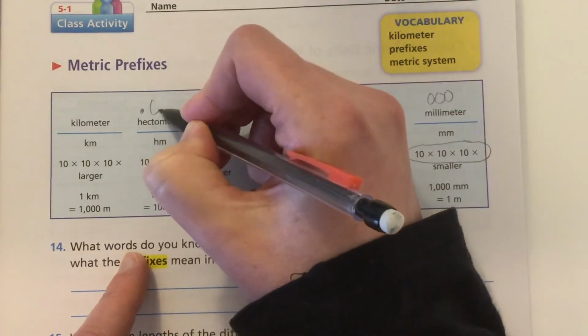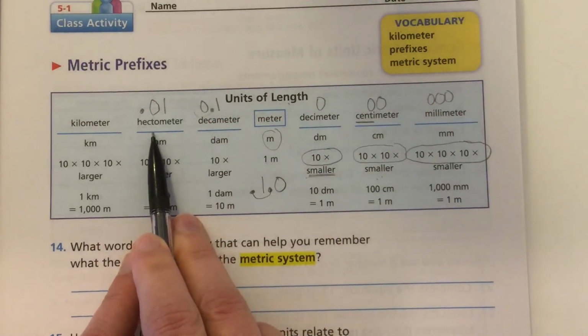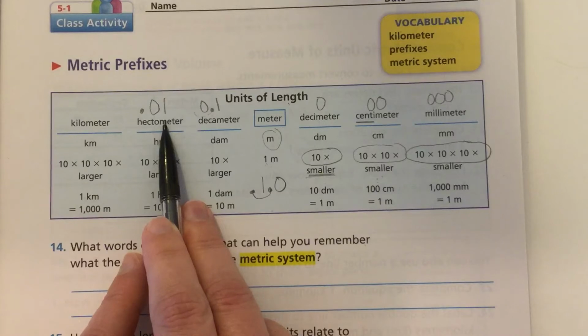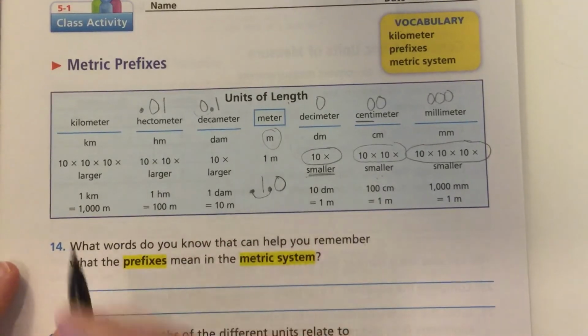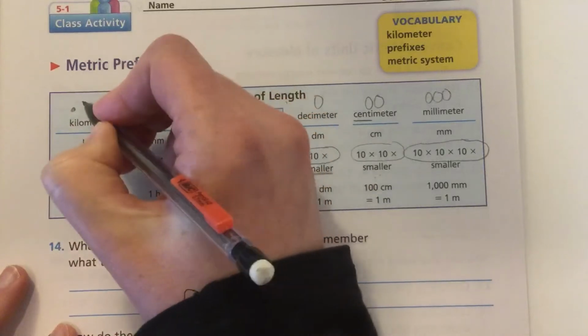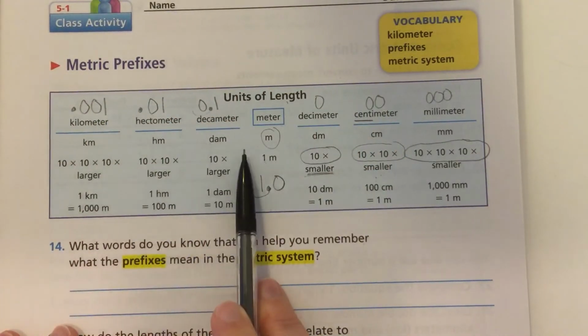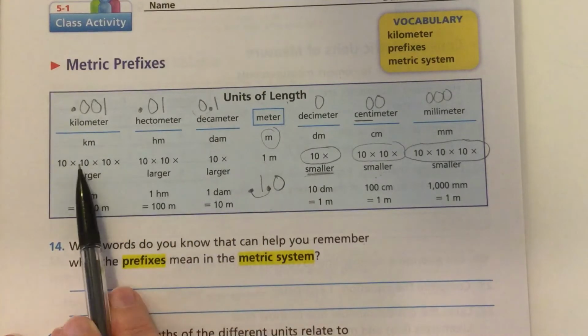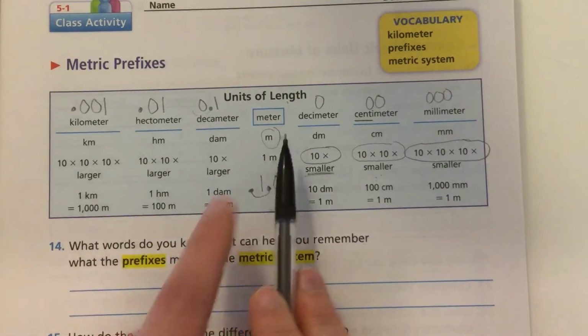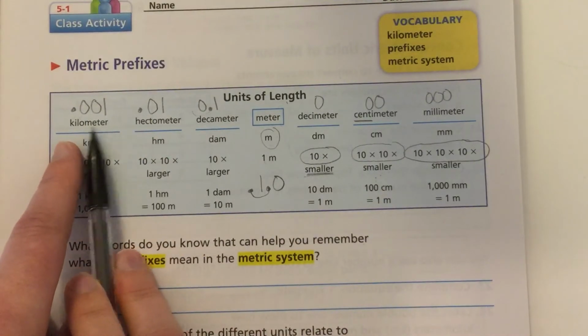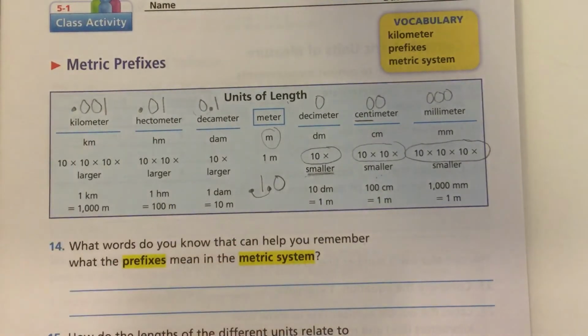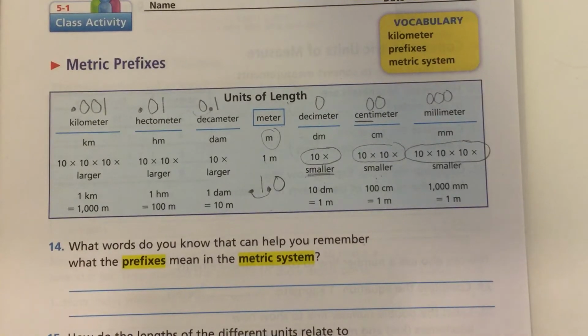Now it's going to be, a hectometer is going to be 1/100th of a meter. And then a kilometer is going to be 1/1000th of a meter. So you can see that 1 meter would not take up much space, and so 1 kilometer is 1/1000th of a meter. All right, so really take your time, study this chart, ask adults around you if you need help. They can give you some help with this as well.